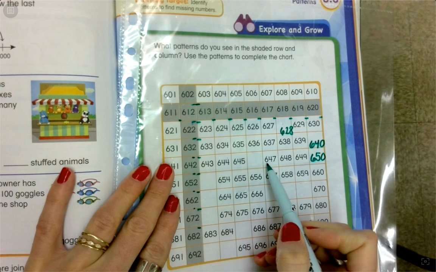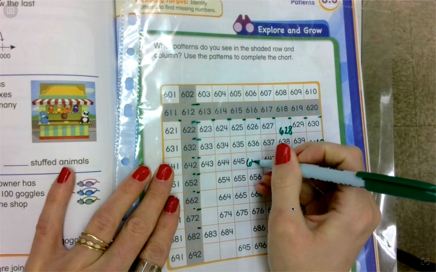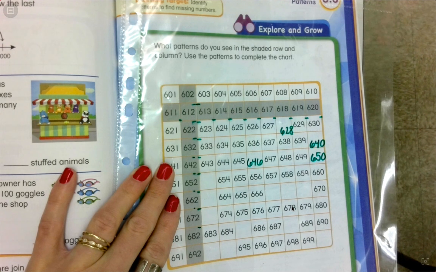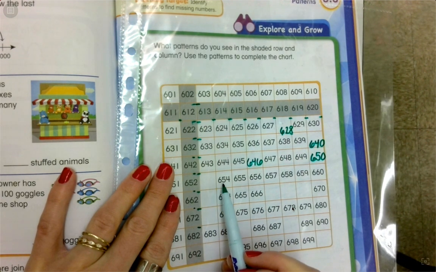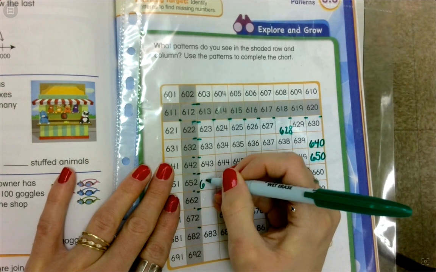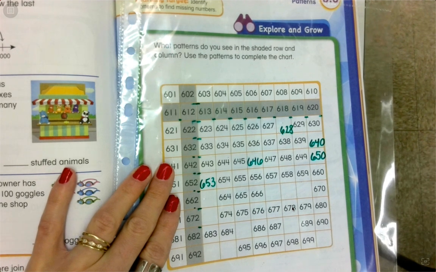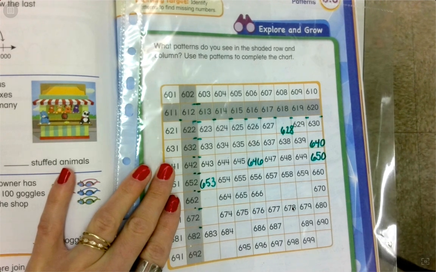All right, this one right here. 645, blank, 647. 646. Okay. All right, let's look at this one. 652, blank, 654. It's one more. 653. Okay. I'm going to stop right here, pause the video, and I want you to fill in the rest, and then come back and you can check your answers.